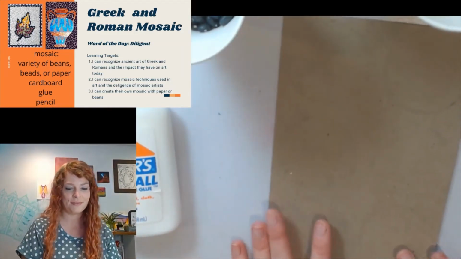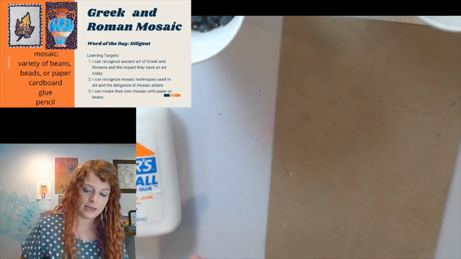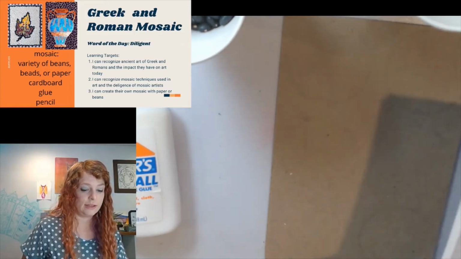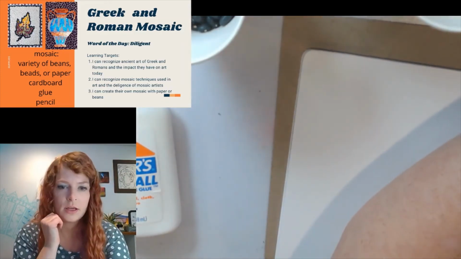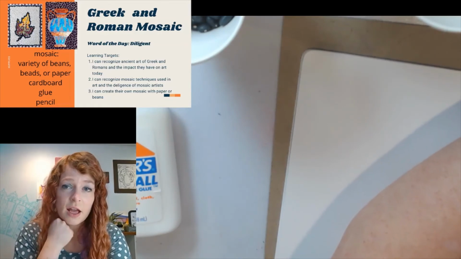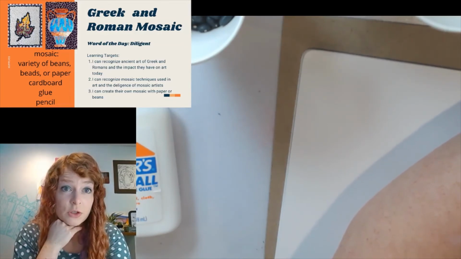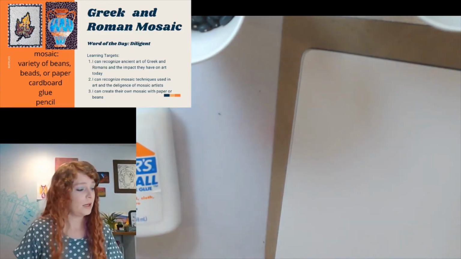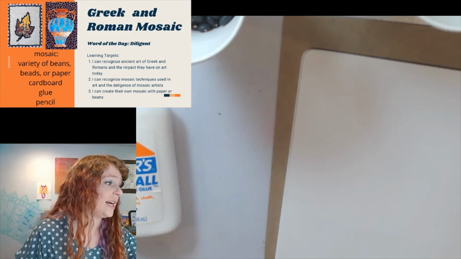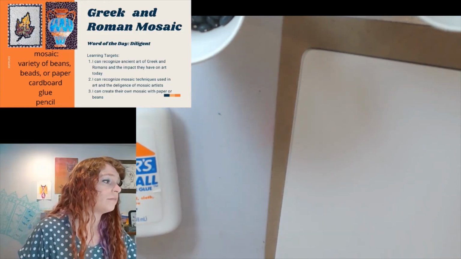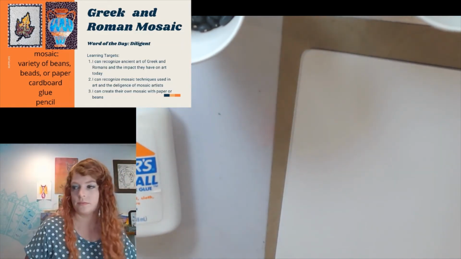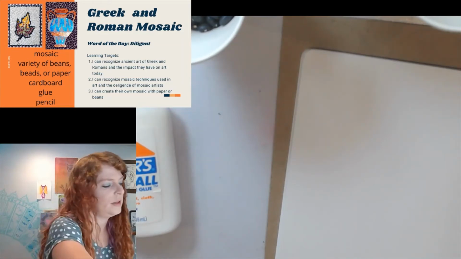All right, so let's go ahead and start to draw some ideas out. Something that I really like that they have, and I will be posting some pictures for you to look at, is a picture of an owl, and I love owls. They're one of my favorite animals. They're just really cool. I think I'll draw with this.